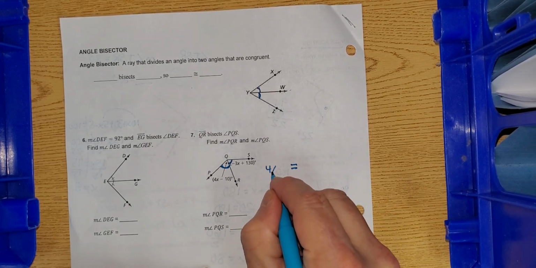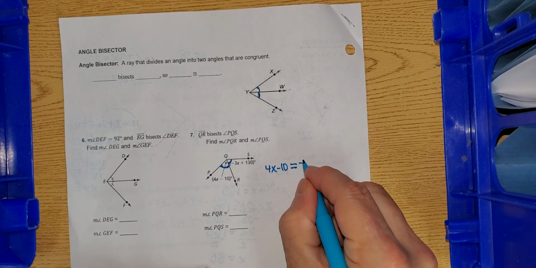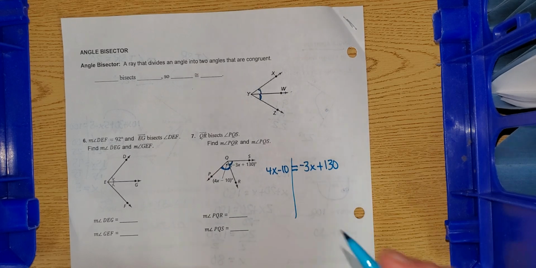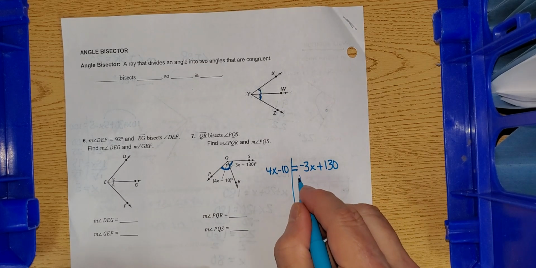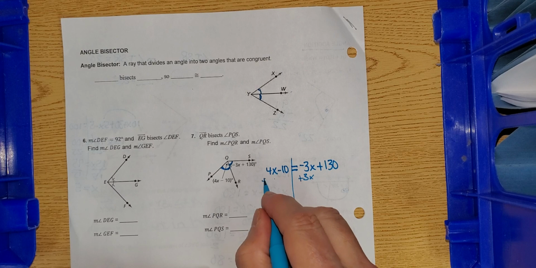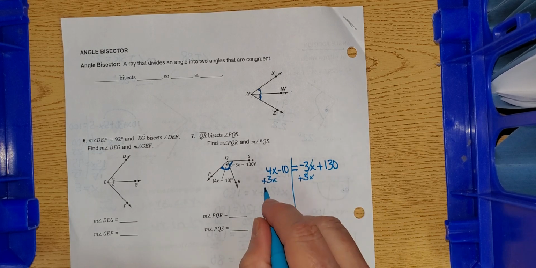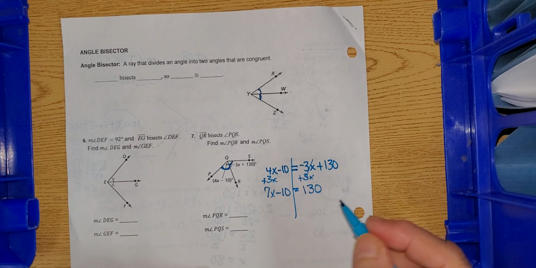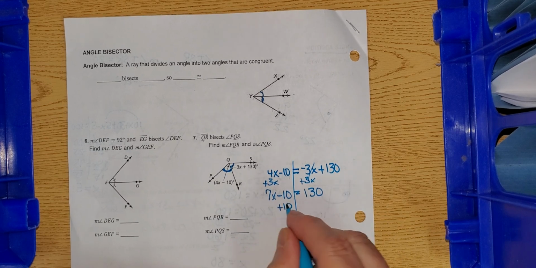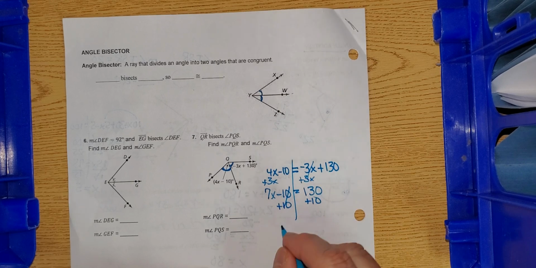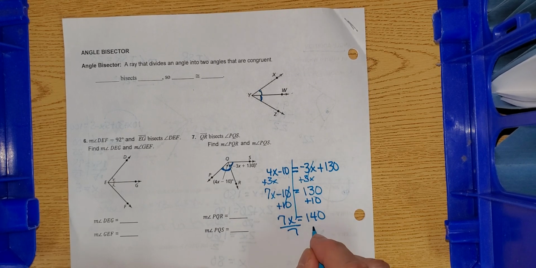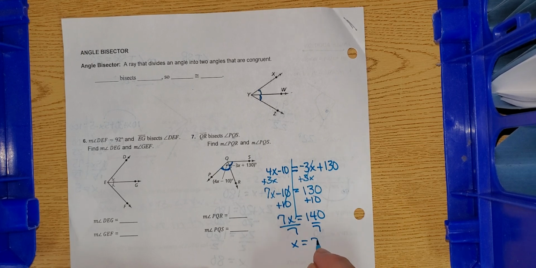So you say 4x minus 10 is equal to negative 3x plus 130, right? Okay, now we solve. Okay, smallest x, add 3x to both sides, right? Okay, so that's gone. We've got 7x minus 10 is equal to 130, and then I'm going to add 10 to both sides. 7x is equal to 140, divide by 7, and x is 20, right?